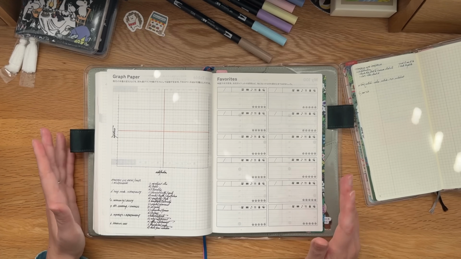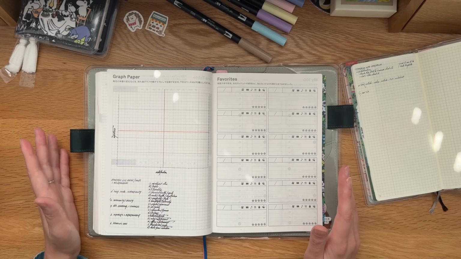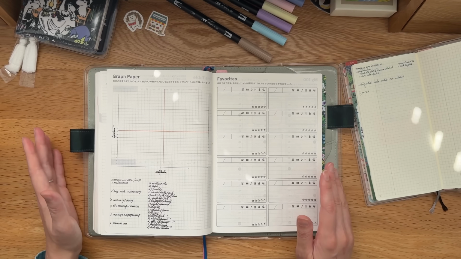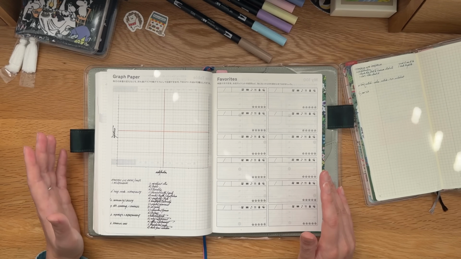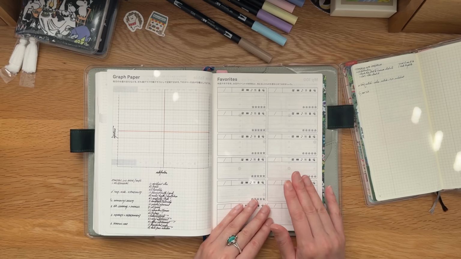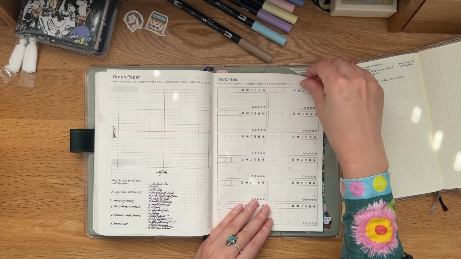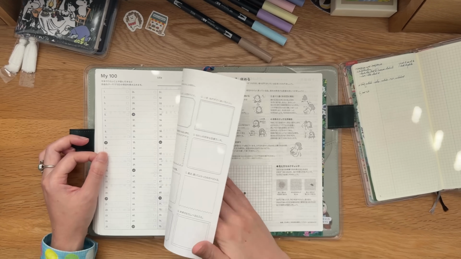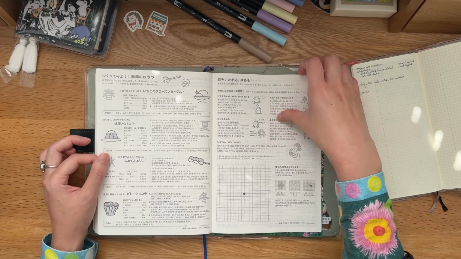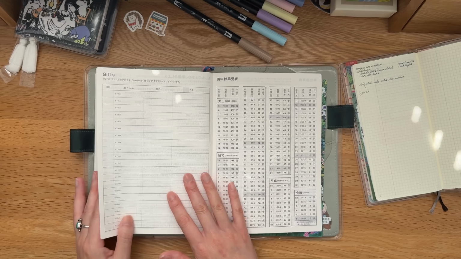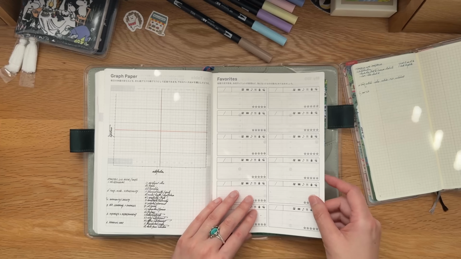And given the rising cost of these planners, I thought this is as good a time as any to give some more serious thought on how I can make use of all the little spreads that Hobonichi provides at the back of their planners that I confess previously I've ignored.